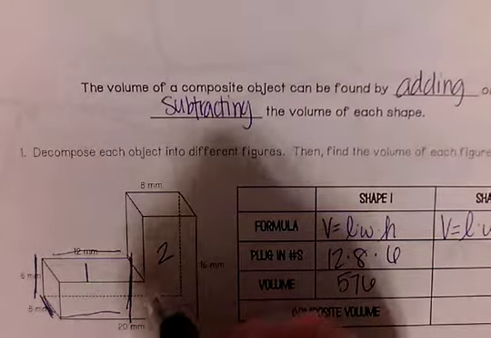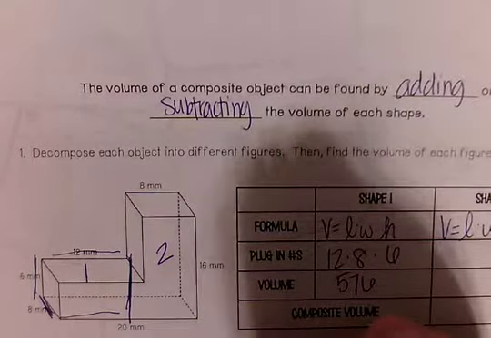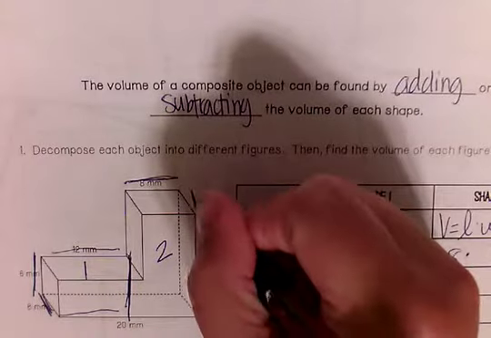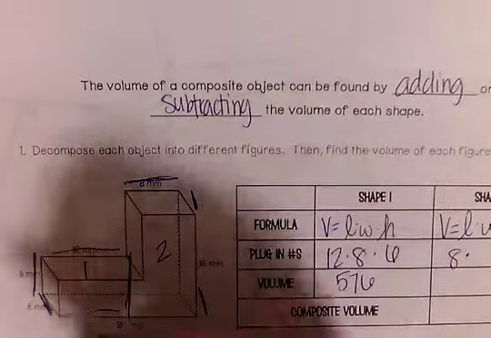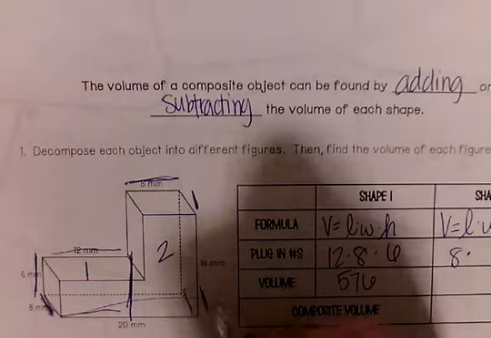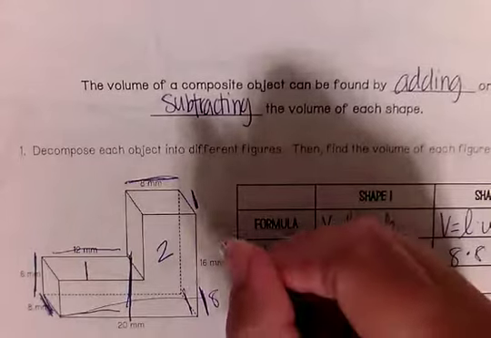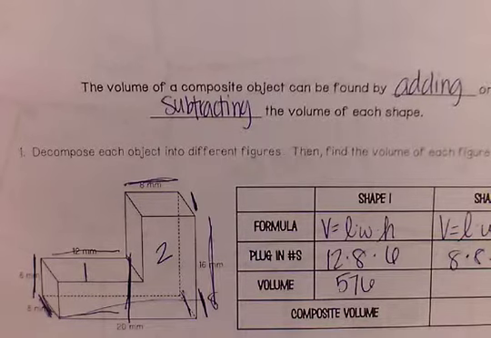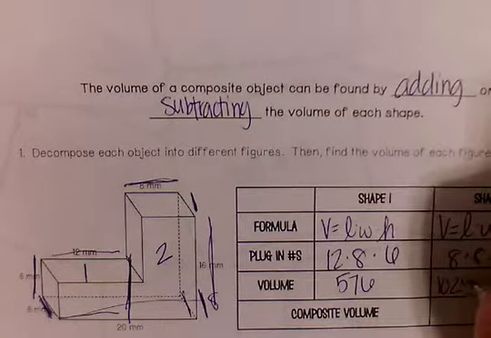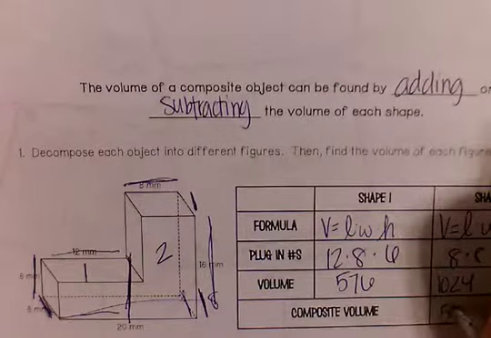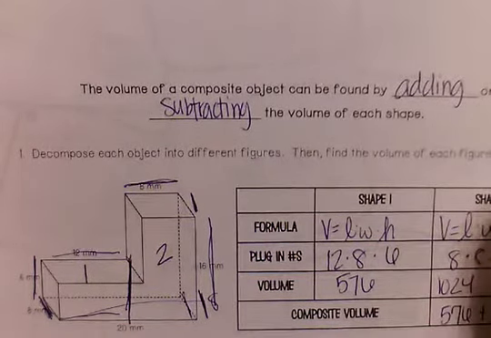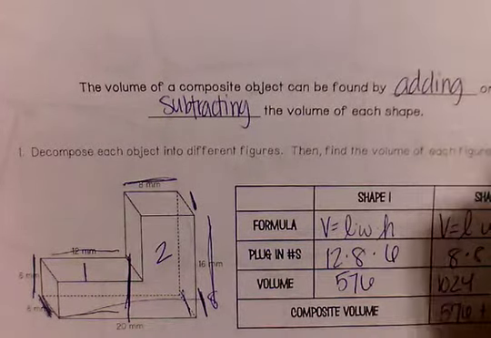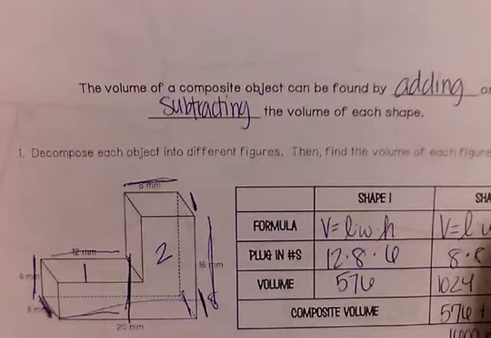And then we do volume of shape 2. So the length is 8. The width, do we know the width? Well, yeah, it's got to be the same width from over here. It's still just 8. And the height is 16. So 8 times 8 times 16 is 1,024. And then we just add those two together. So 576 plus 1,024 is 1,600 millimeters cubed.